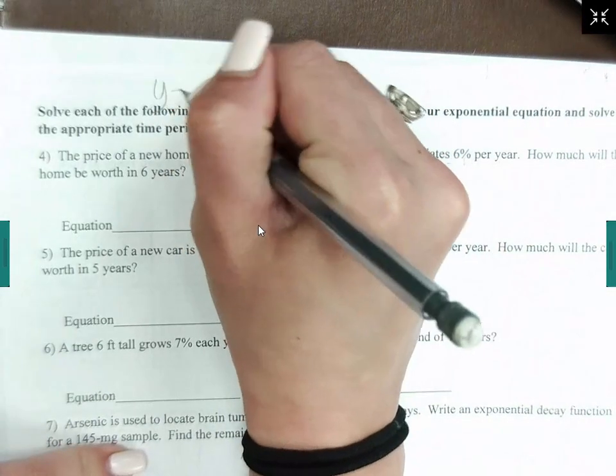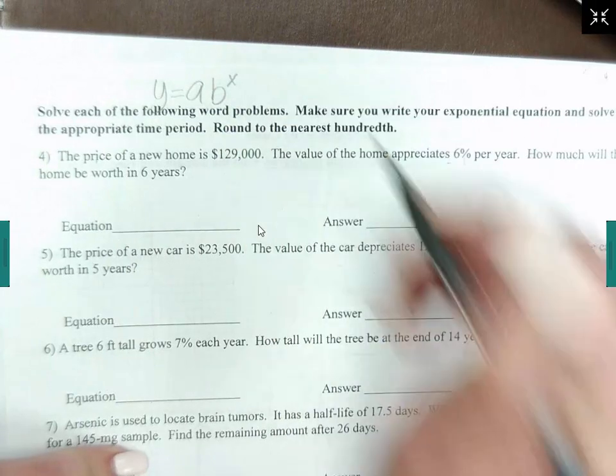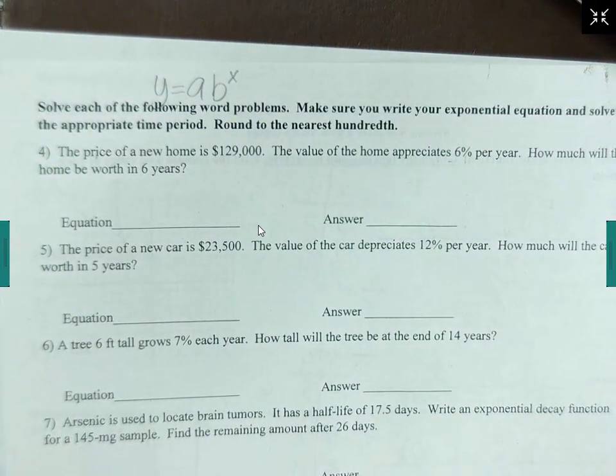Remember y is equal to a times b to the x. That's kind of our standard simple exponential function where a is going to just be your initial amount, what you're starting with. B is your growth or decay factor. And x would be your time. You could put a t there if you want.